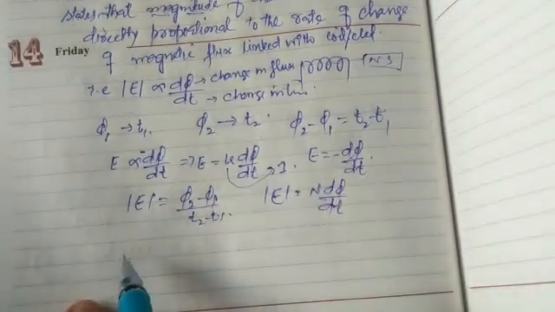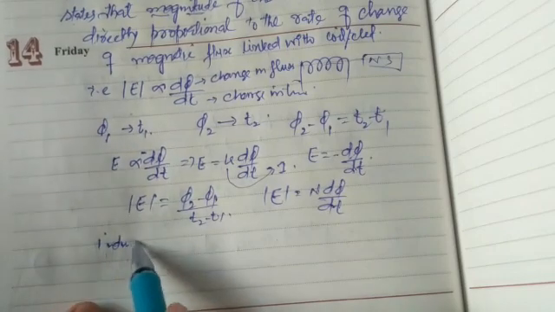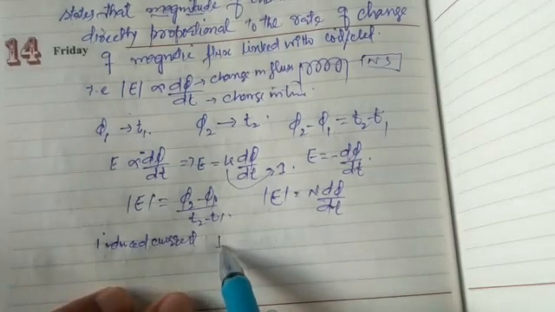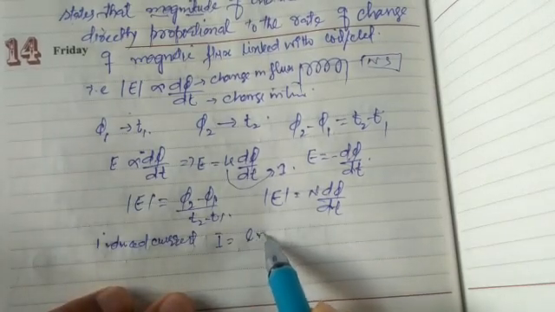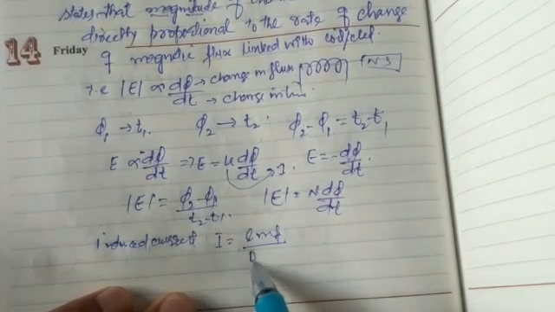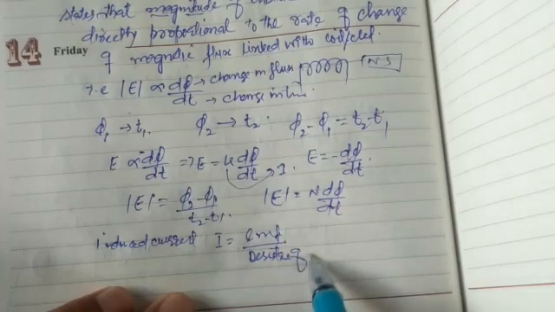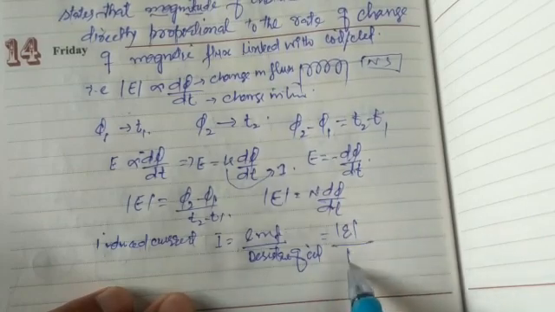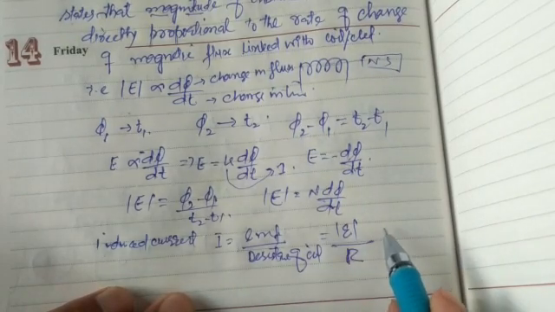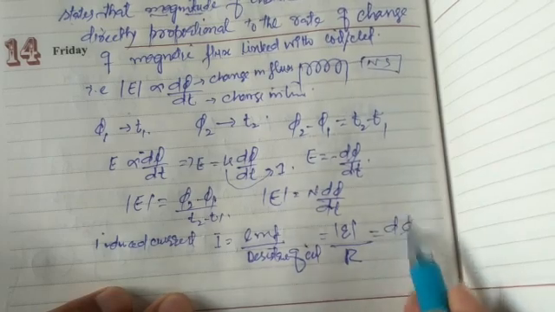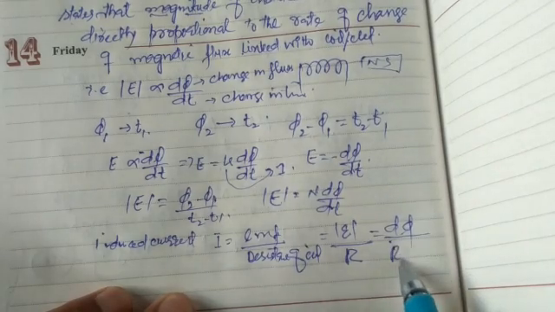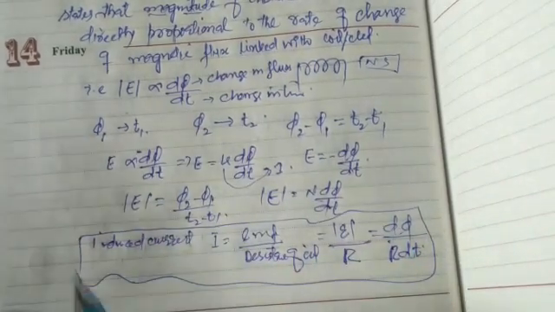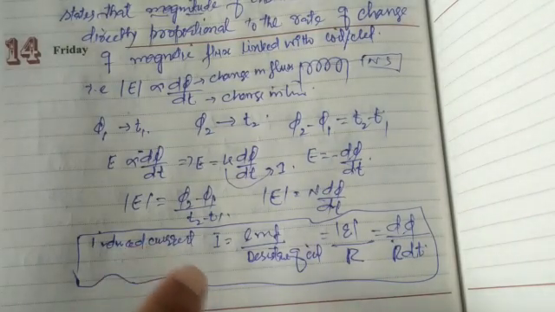Now, if you are going to find the induced current, then induced current I equals EMF divided by the resistance of the coil, that is, E divided by R. So that is simply d phi by R into dt. That is the equation for induced current.